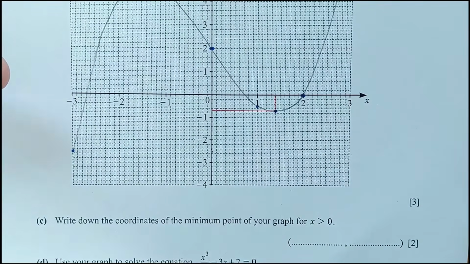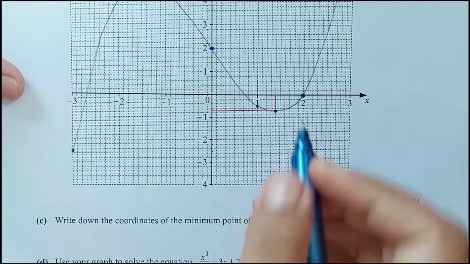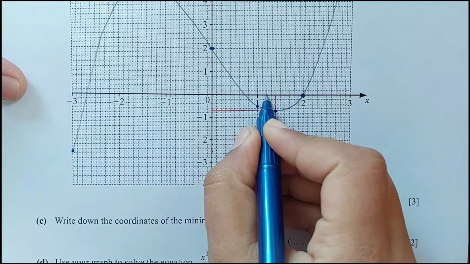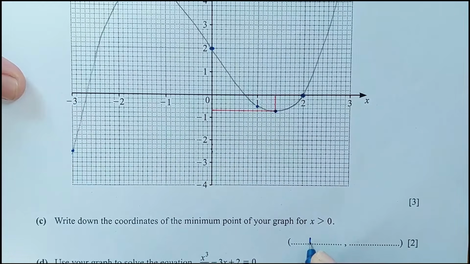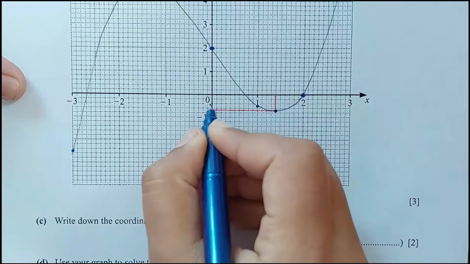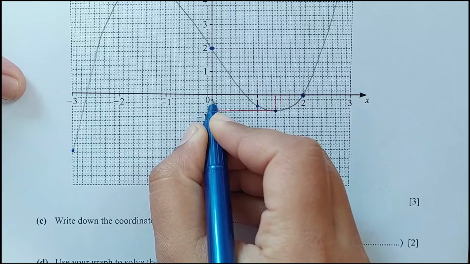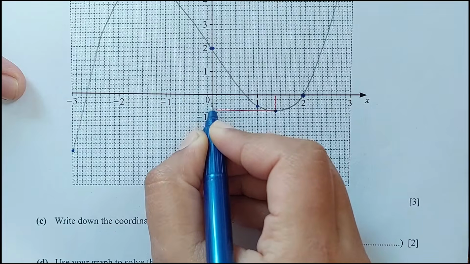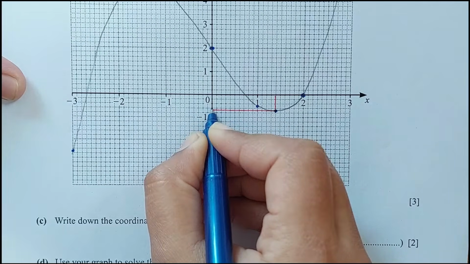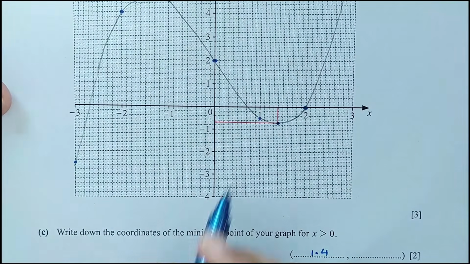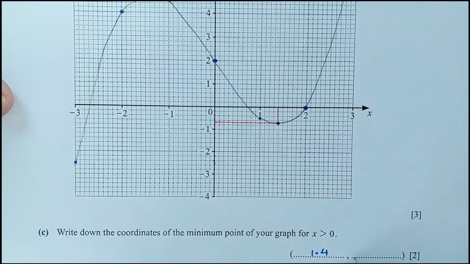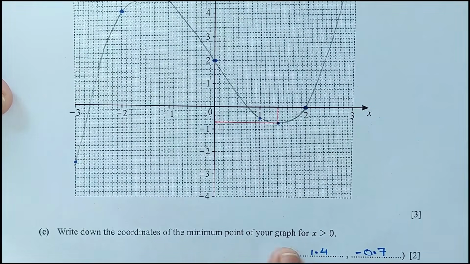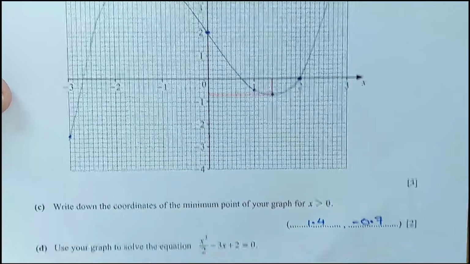Okay, so here the coordinates are x value is 1, 1.1, 1.2, 1.3, 1.4, and the y value is 0, 0.2, 4, 6. This is 2, 4, 6, 0.7 in the middle, minus 0.7. So these can be different in your case, but according to your graph you have to write down.